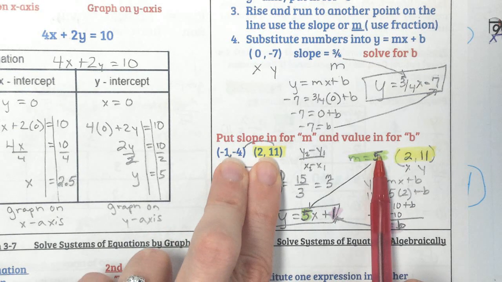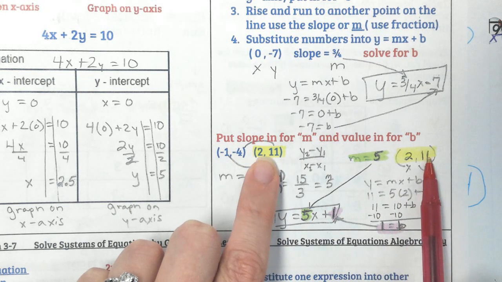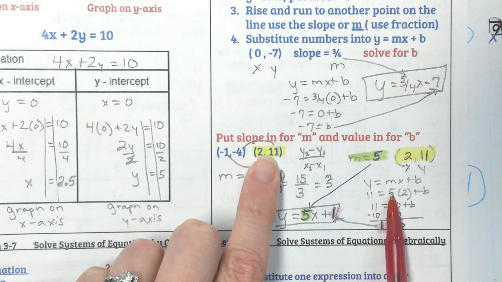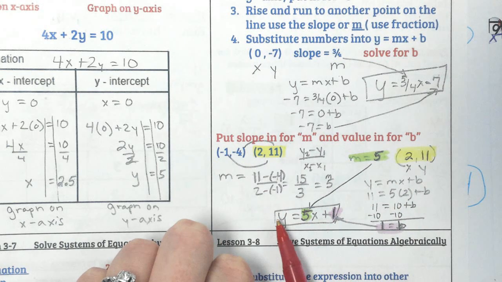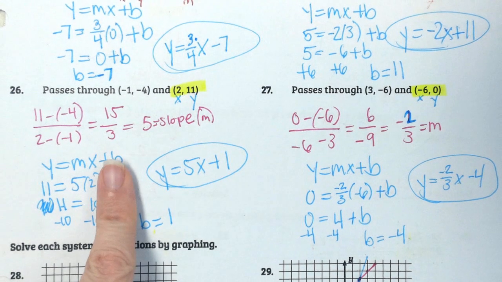This was where I'd suggest you use a highlighter so you know which x and y you want to use. I picked this one. So my y was 11, my x was 2, my m was 5. 5 times 2 is 10. So I subtract 10 on both sides and I get a b value of 1. So y equals 5x plus 1. Okay? That was this one right here.